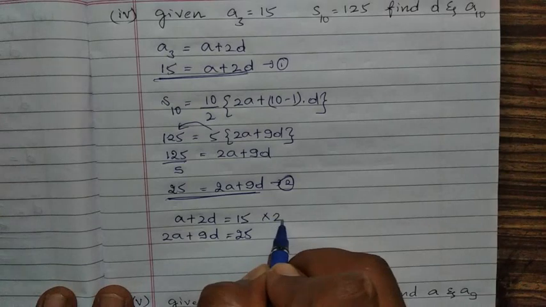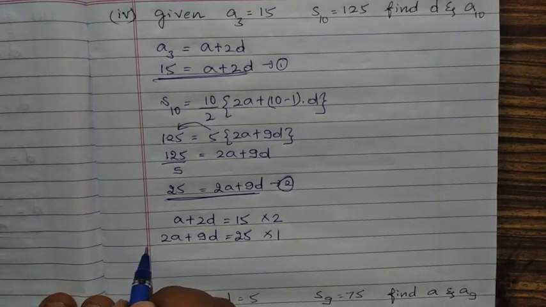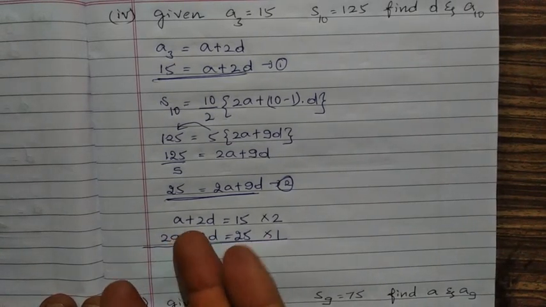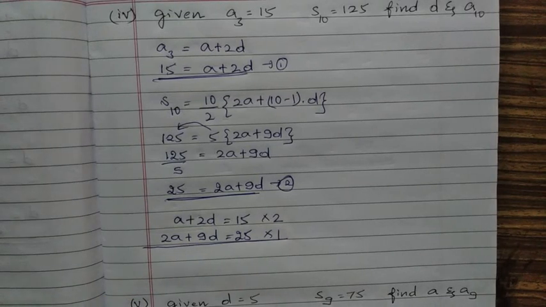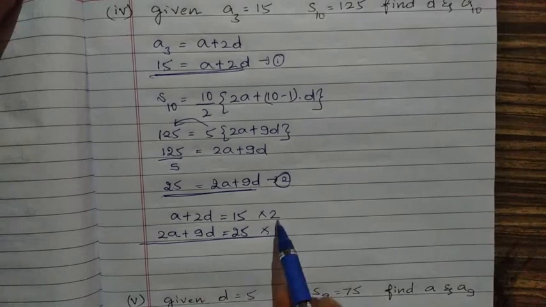Now multiply 2 here and 1 here to equalize the first term and to eliminate. Simultaneous linear equations can be solved in many methods, and one of the methods is the elimination method. So we are eliminating the first term by equalizing it.